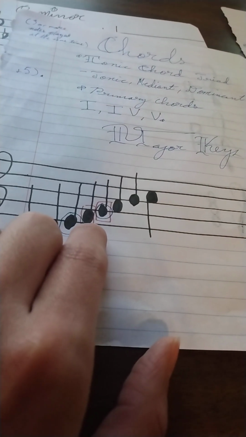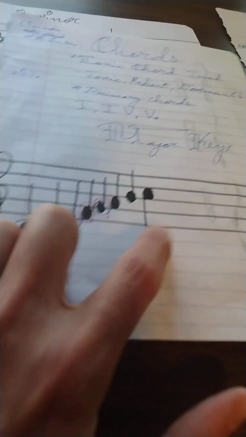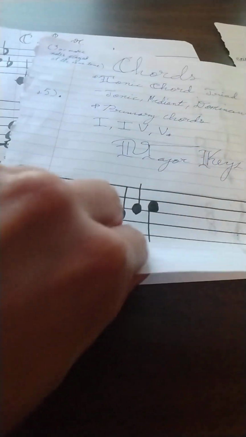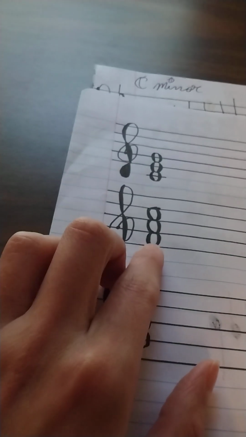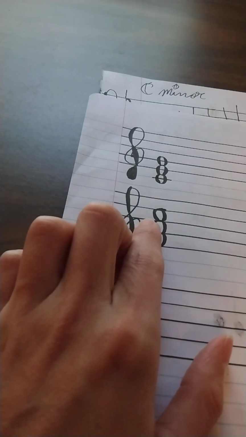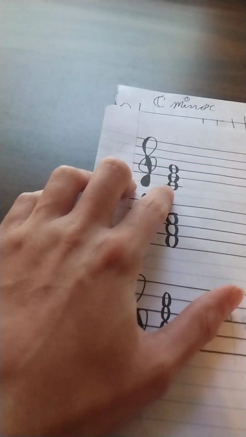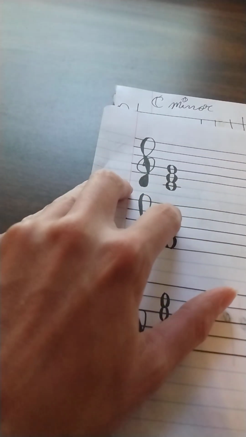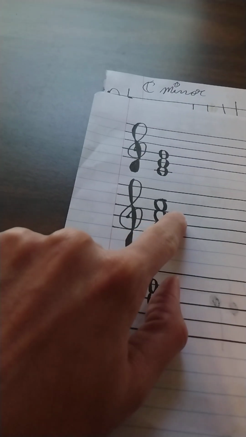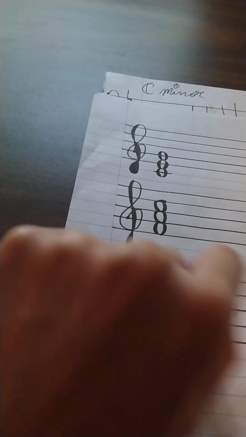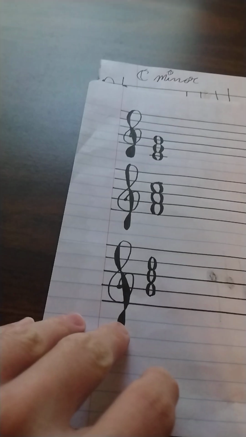So the notes for this F chord would be F, A, and C. Again, how you write them is exactly like the other example. So here's our F, here's our A, and here's our C. And we know that this C in relationship to this one is an octave higher. We also know that F, A, and C all sit within the lines. Yes? Okay.